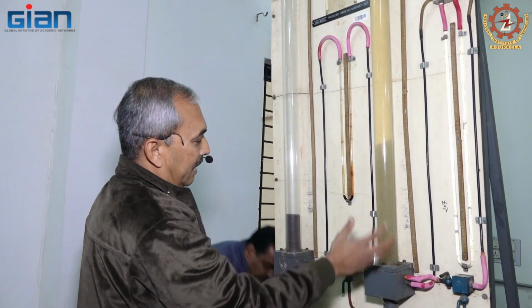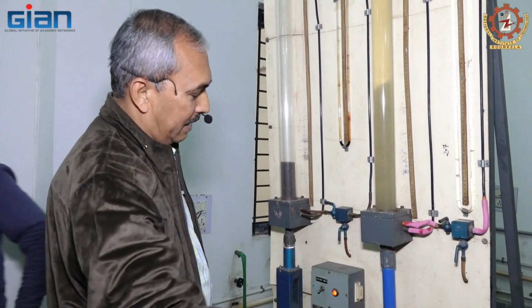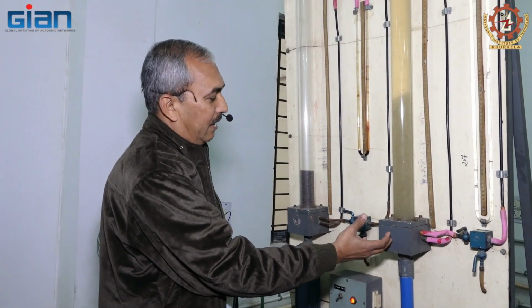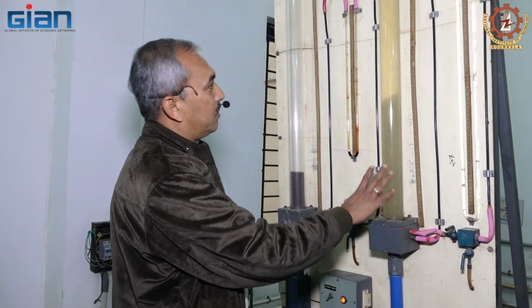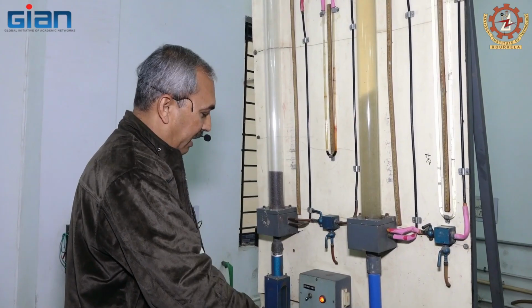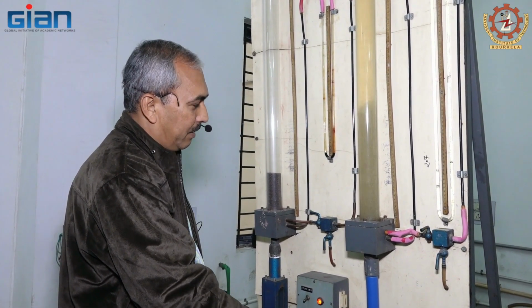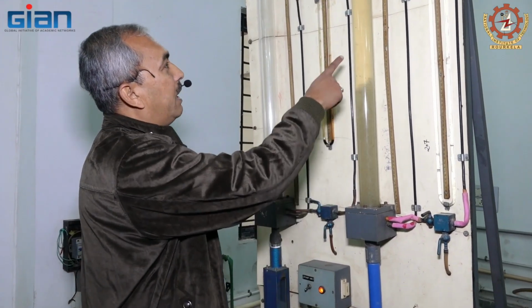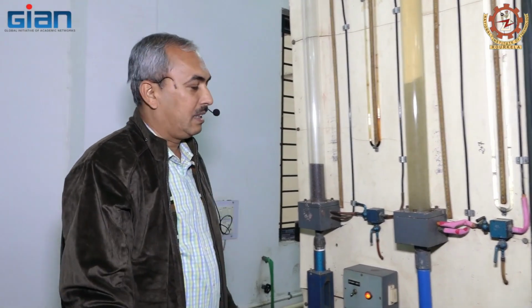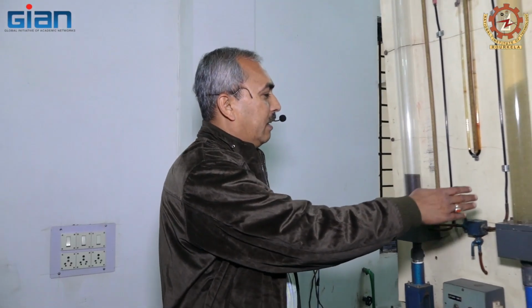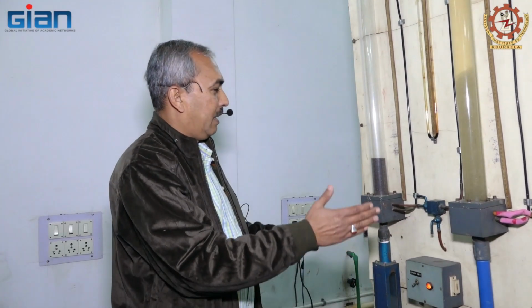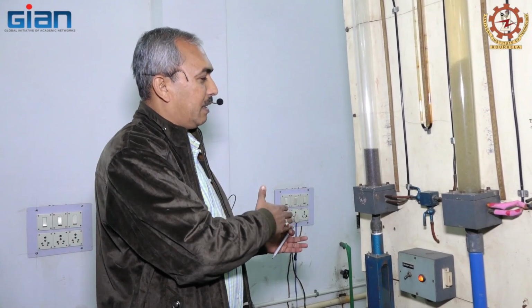But we are not supplying any extra air through any sparger to the bed. This is because of the entrapment of air into the liquid, which is carried by the pump to the bed. So this is the liquid-solid fluidization that has the difference over the gas-solid fluidization.